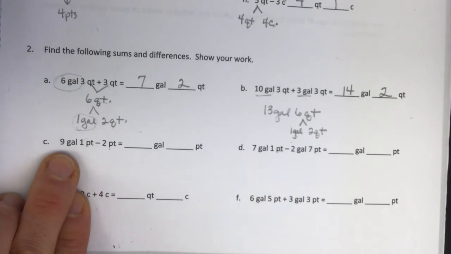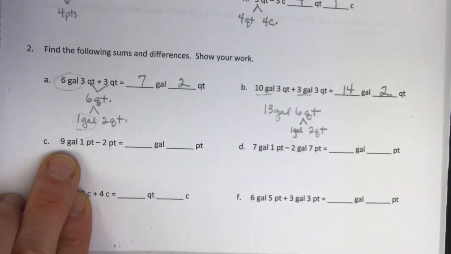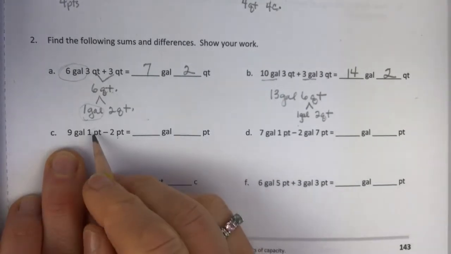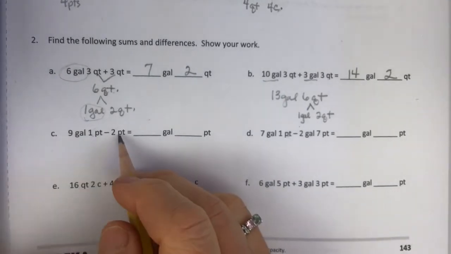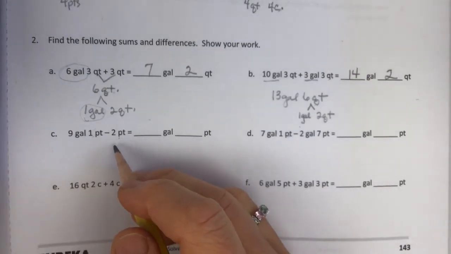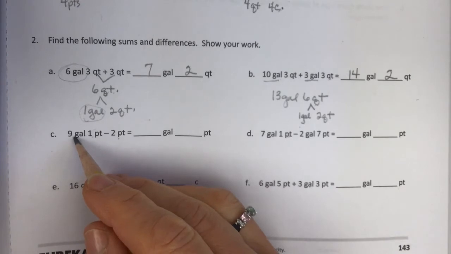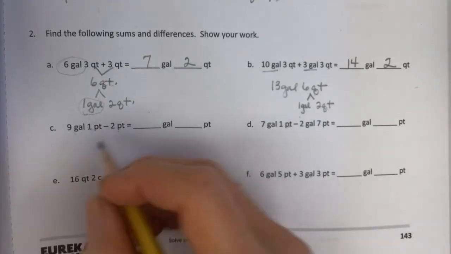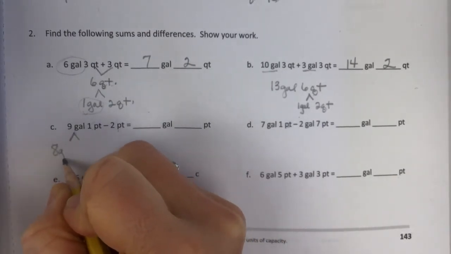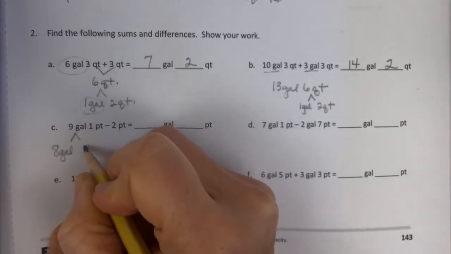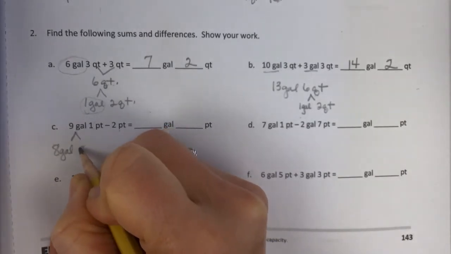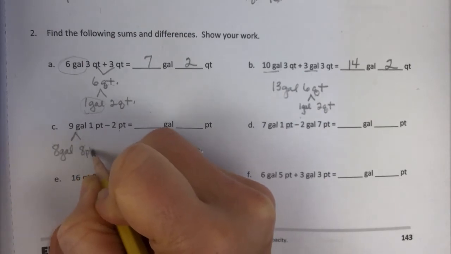Now we have 9 gallons, 1 pint, minus 2 pints. Now if you look at this, can I do 1 pint, take away 2 pints? Nope, I can't do that. So I'm going to use a number bond to do a little bit of borrowing in a sense. I'm going to break up this 9 gallons into 8 gallons, and then this other gallon I'm going to write in terms of pints. There are 8 pints in a gallon, right?